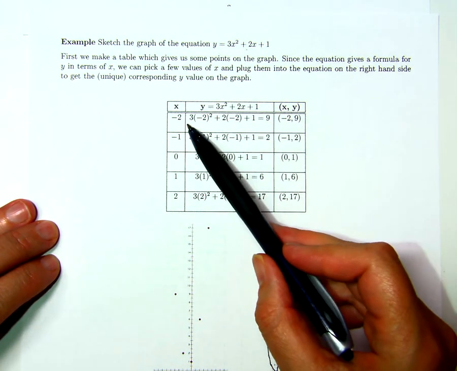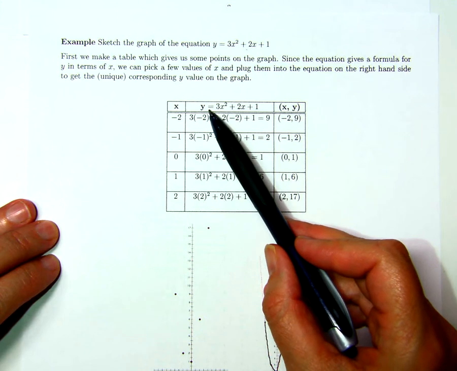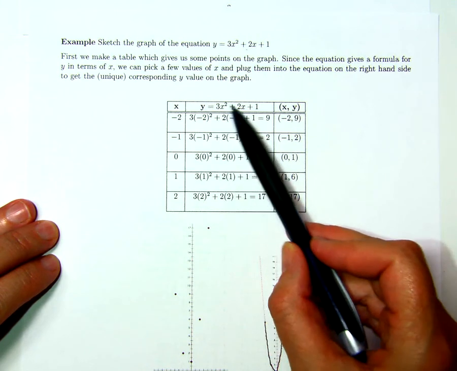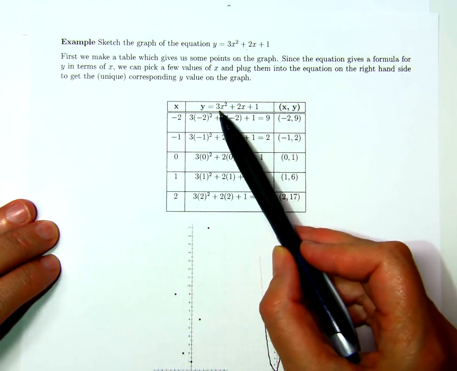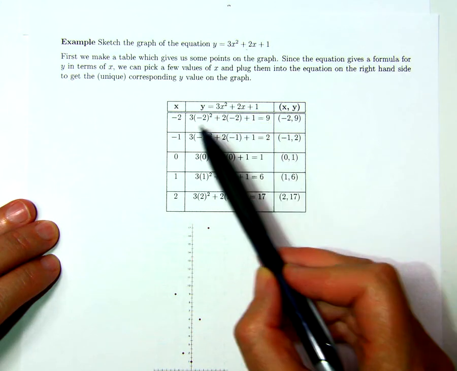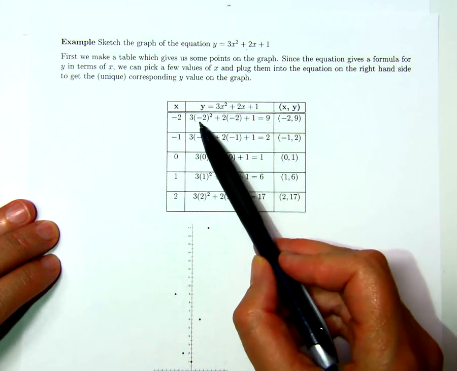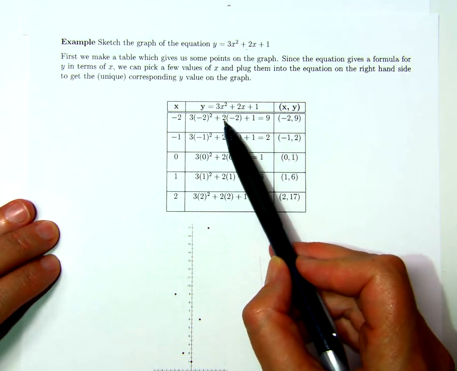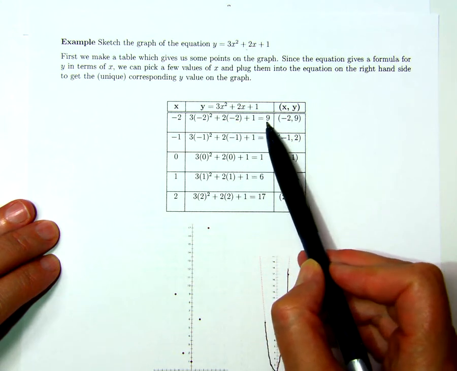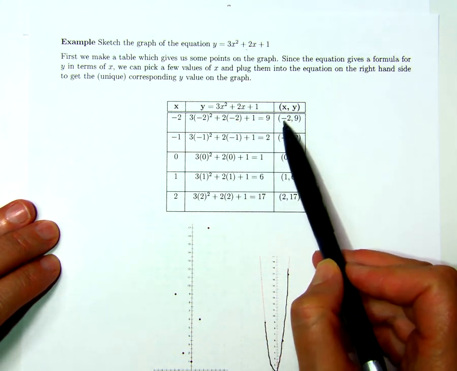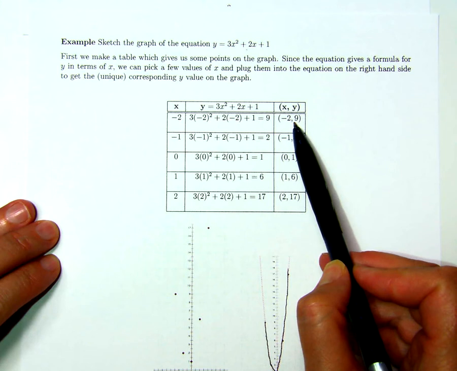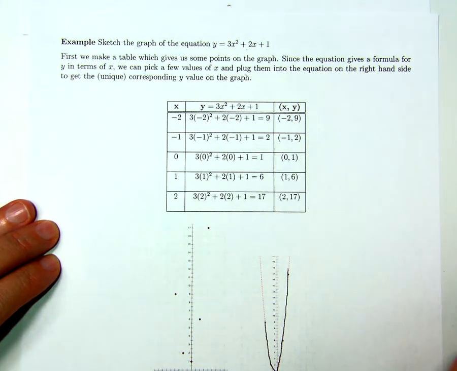So when I pick x equal to minus 2, in order for the equation to be true, y has to equal 3x squared plus 2x plus 1. So y must be equal to 3 times minus 2 squared plus 2 times minus 2 plus 1, which is 9. And so the point (-2, 9) is on the graph. It satisfies the equation and it's on the graph.